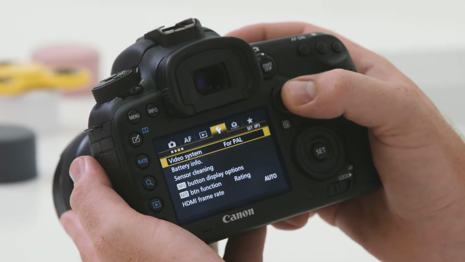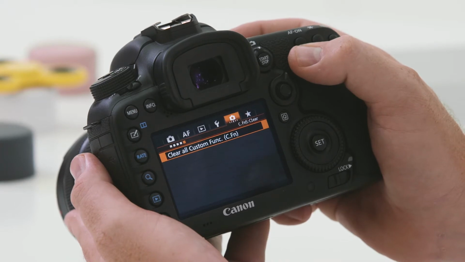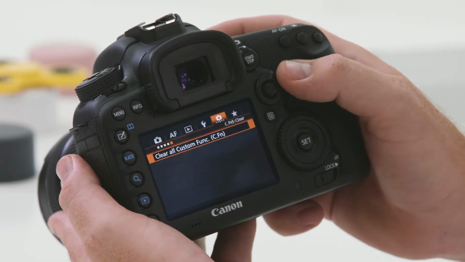If you want to specifically just clear the custom functions that you may have played with, again, let's jump into the menu and navigate with me. Come across into the orange menus, and the very last orange menu, you will find clear all custom functions. Press set, come across to OK, set one more time. And what that will do is it will just set up all of those custom functions back like it was the day that you pulled it out of the box.